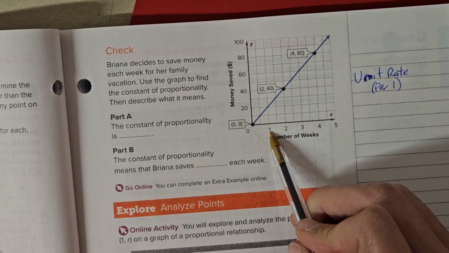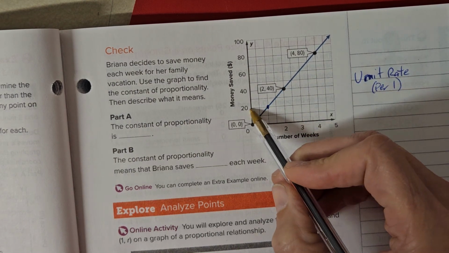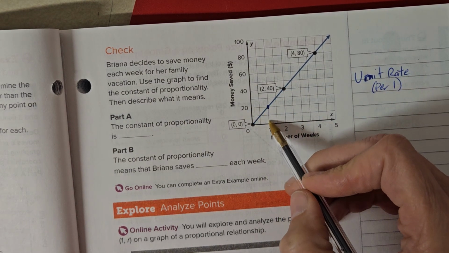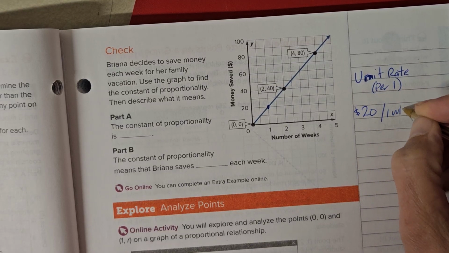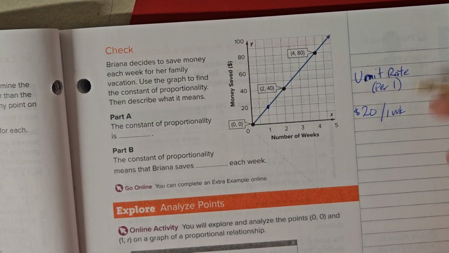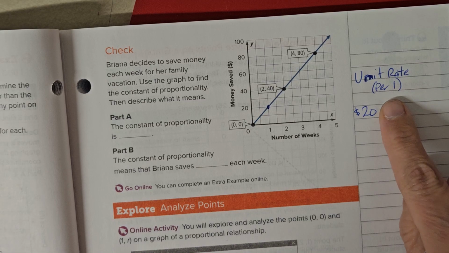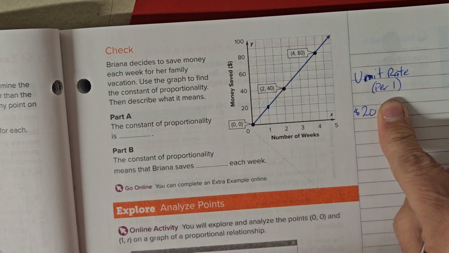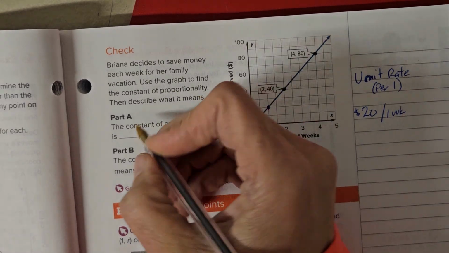So here's my 1. How many per 1? $20 per 1 week. If I write, you write, so yes, you should be writing this over here. This is our unit rate. And if you remember from earlier, if we take off the per 1, we have our constant of proportionality. So what's our constant of proportionality? 20.